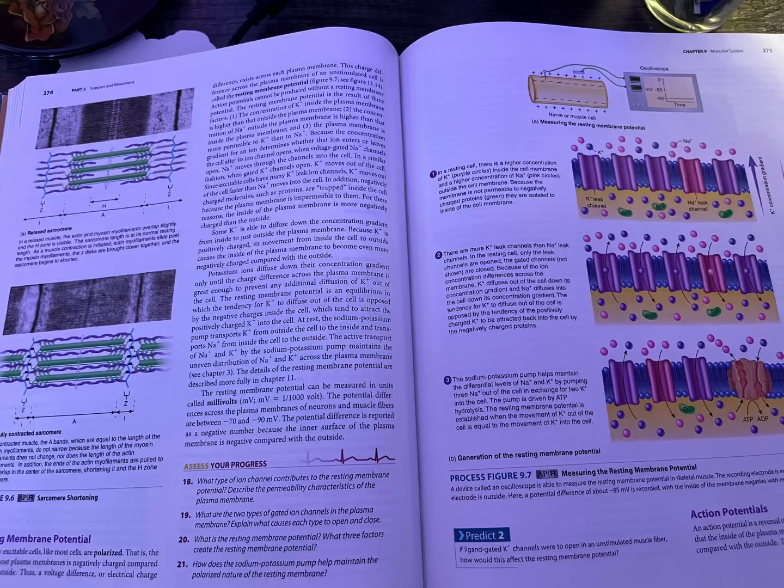Resting membrane potential. Electrically excitable cells, like most cells, are polarized. That is, the inside of most plasma membranes is negatively charged compared to the outside. Thus, a voltage difference or electrical charge difference exists across each plasma membrane. This charge difference across the plasma membrane of an unstimulated cell is called a resting membrane potential. Figure 9.7, see Figure 11.14.